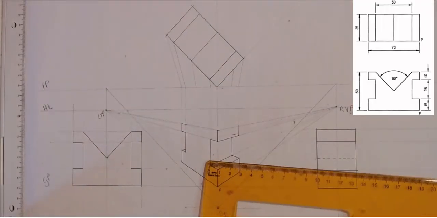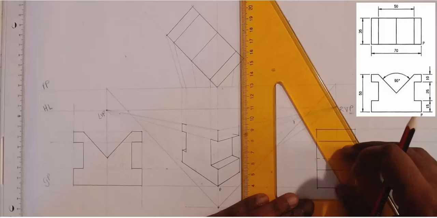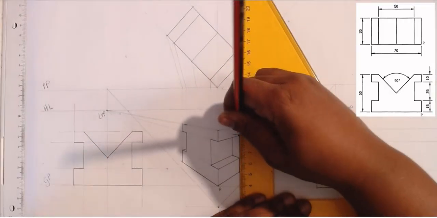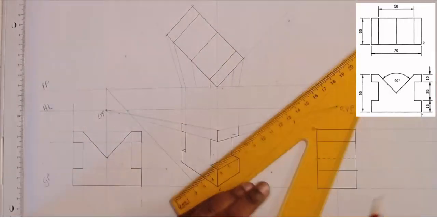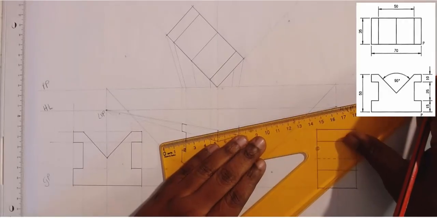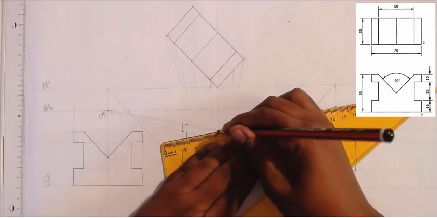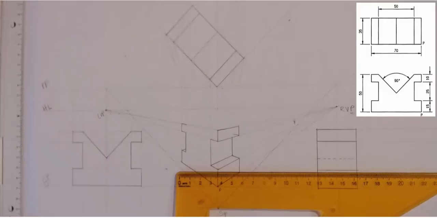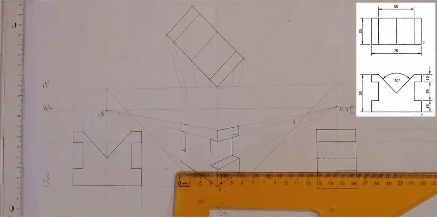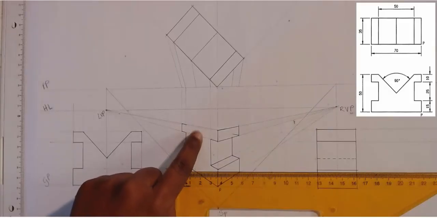All right, I hope you guys can see. Now my drawing is coming together. With that corner, all I need to do is just to darken it. All right, am I done? Nope. I need to get the center.